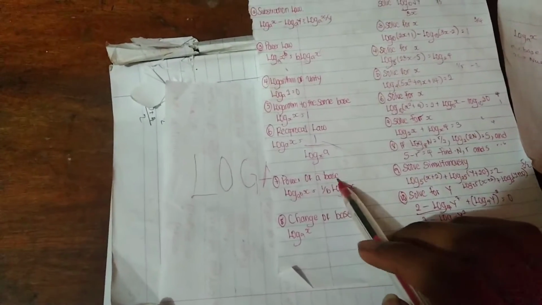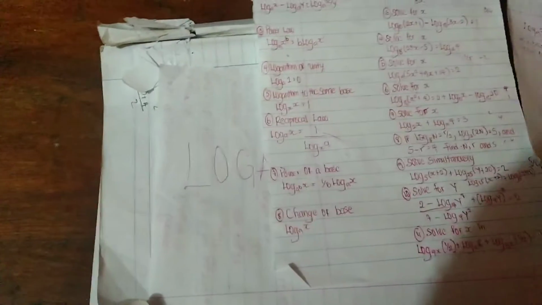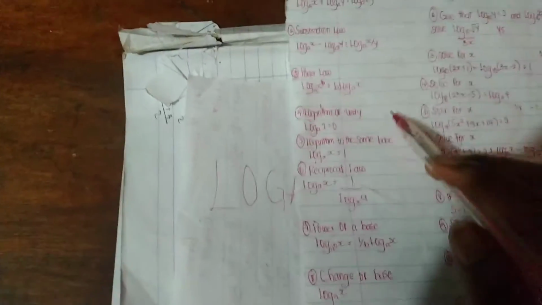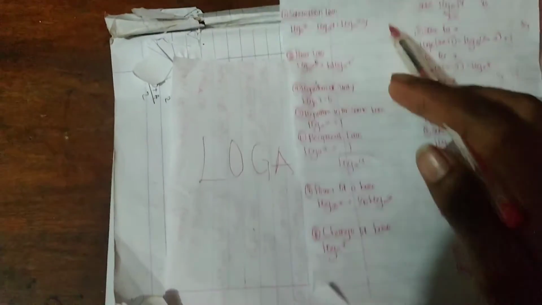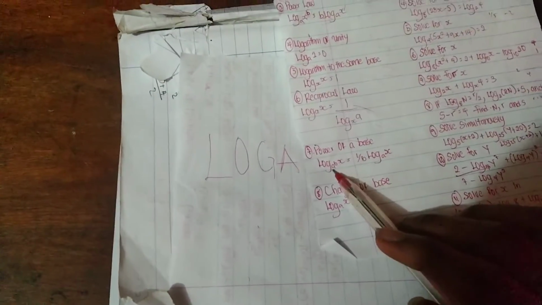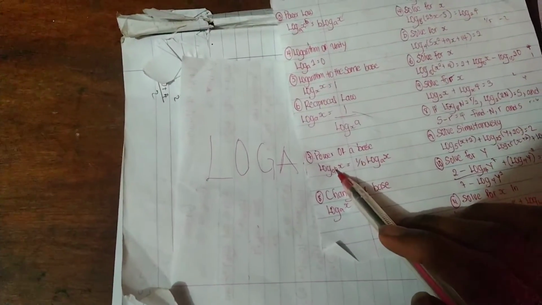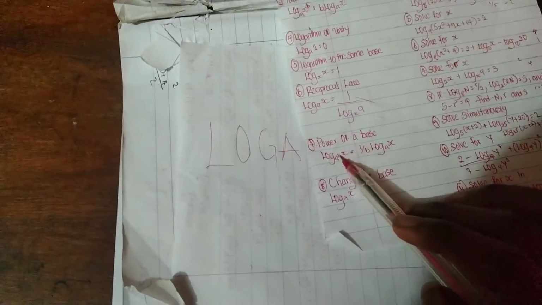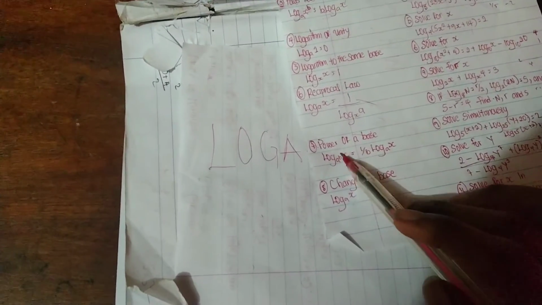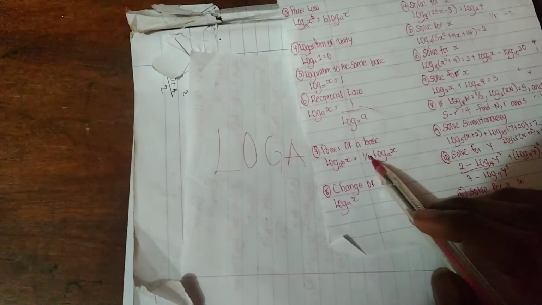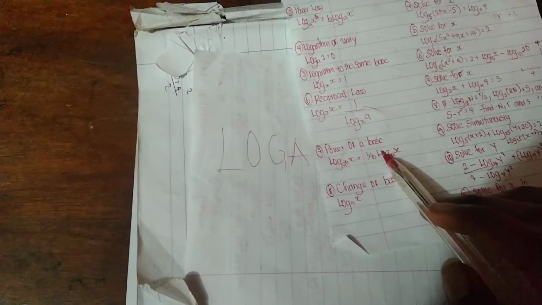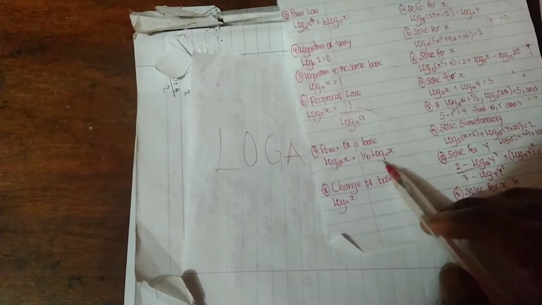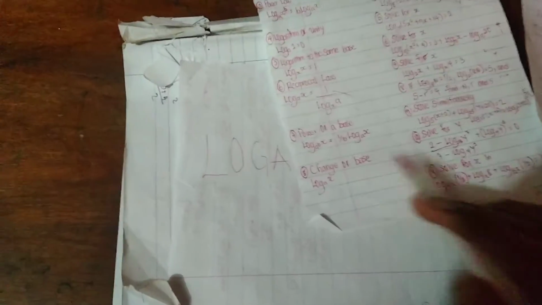Then we have power of a base. Power of a base is almost the same thing as the power law. It's just that in power of a base, our base is the one carrying the power of b. To do this, our power of the base will multiply the log entity by the inverse of the power of the base. That is just simply it. Then we have change of base.